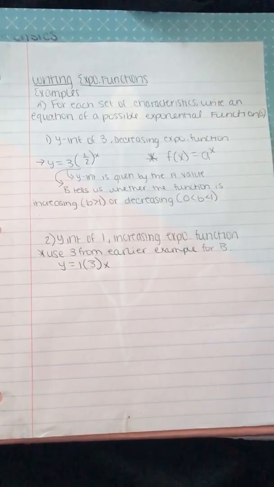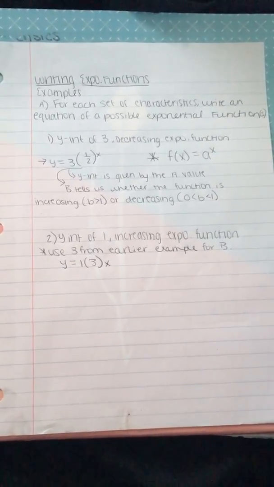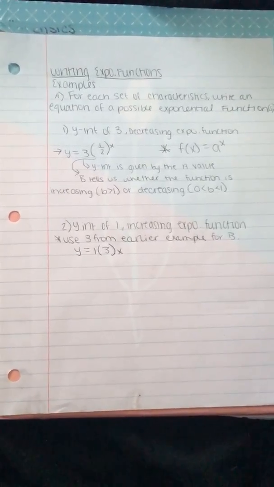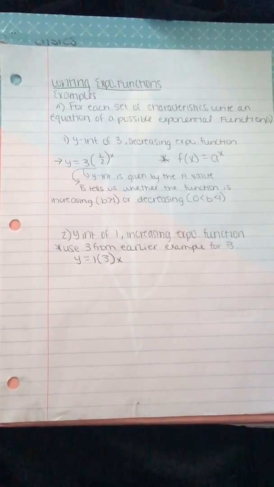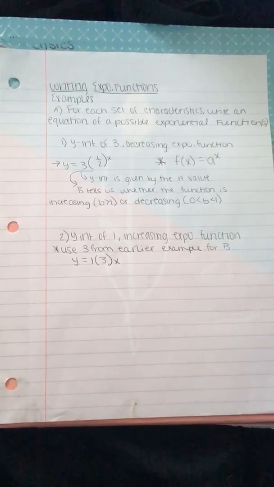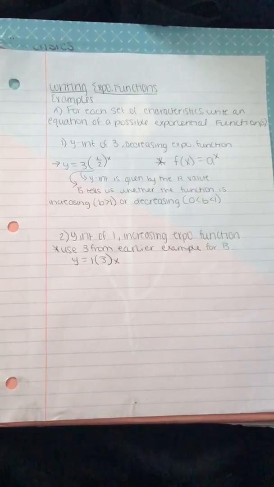So for writing exponential functions, that is the next portion. I have two examples. So for each set of characteristics, write an equation of a possible exponential function or functions. So for the first one, you have the y-intercept of 3, and it's decreasing, it's not increasing. So you would take what you have given to you in number 1 and write y equals 3 times 1/2 raised to the x power.